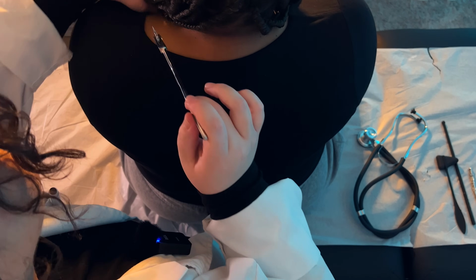If I test, I'm just going to move your hair out of the way for a second. Any difference in sensation on this side? Yes, more on this side. Okay.